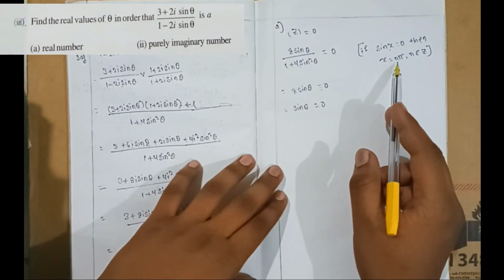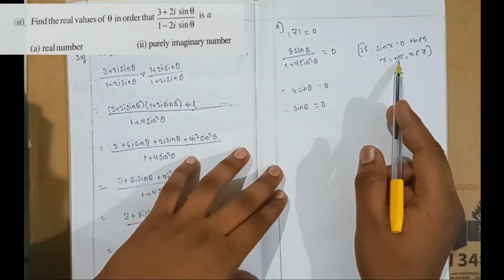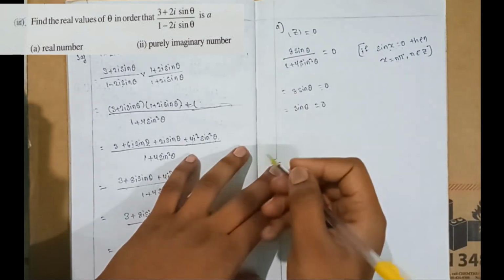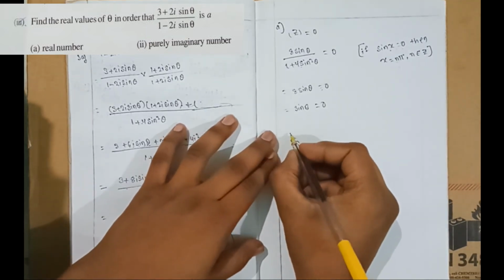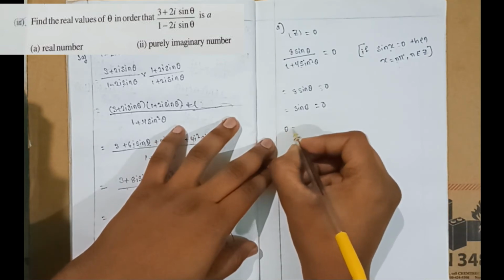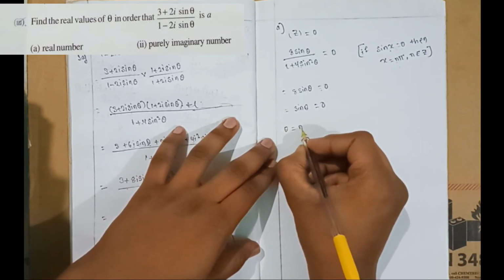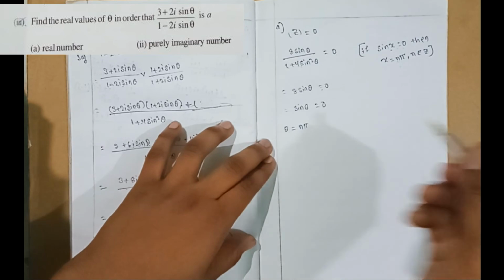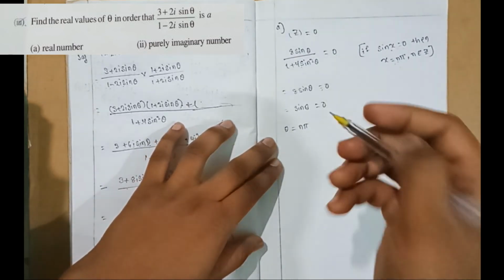So in the answer we will write the n value, because we don't know which value it belongs to. So the answer is theta equal to n pi. Okay, because of this condition we will write like this.